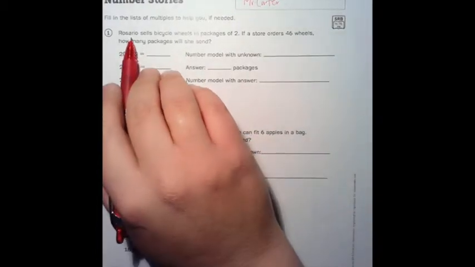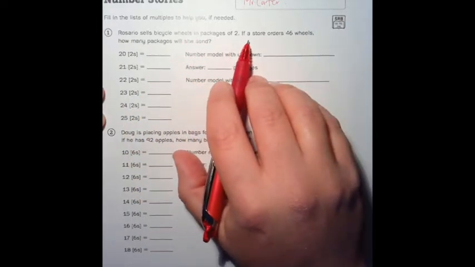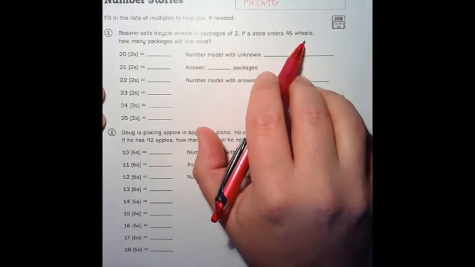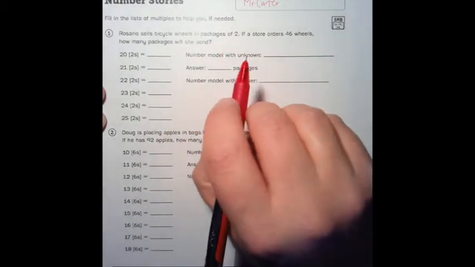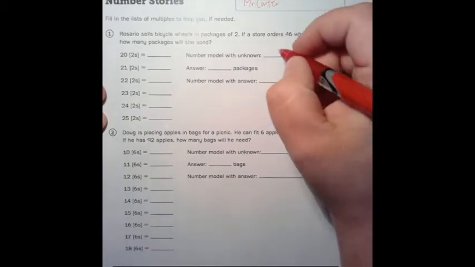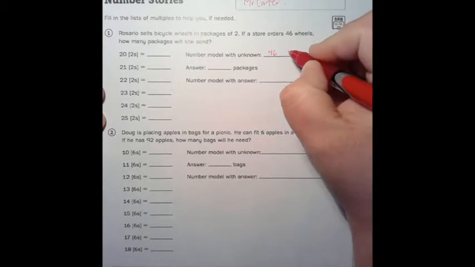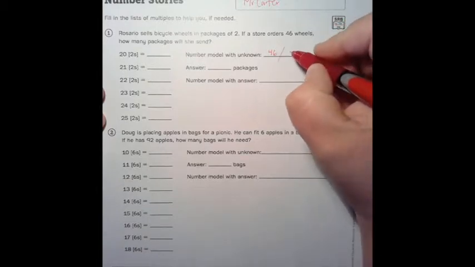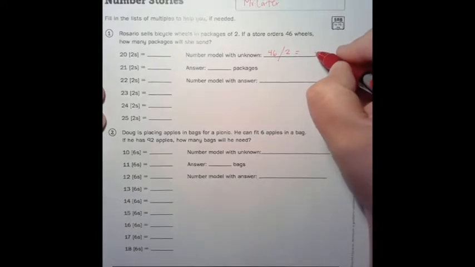So we got Rosario sells bicycle wheels in packages of 2. If a store orders 46 wheels, how many packages will she send? So in this case, we're going to divide 46 wheels by 2, and I can show that using a division sign like that. 46 divided by 2 equals, let's use B for bicycle.